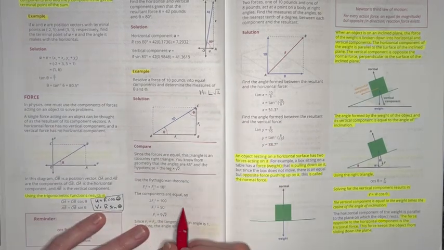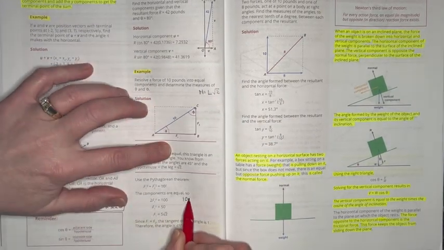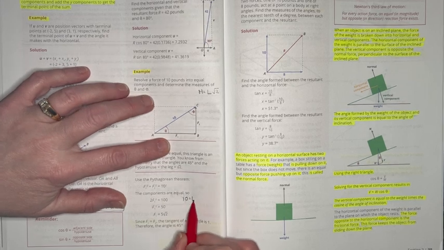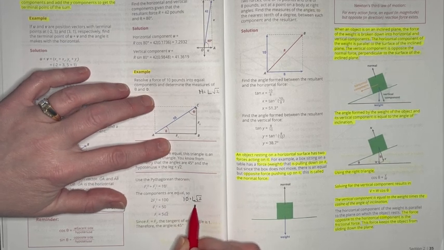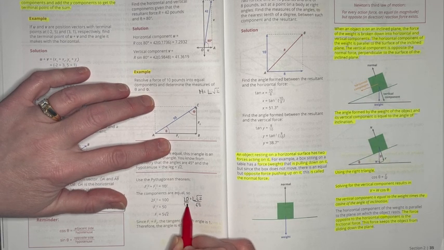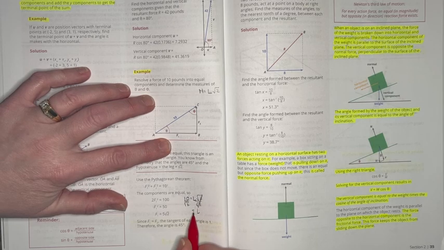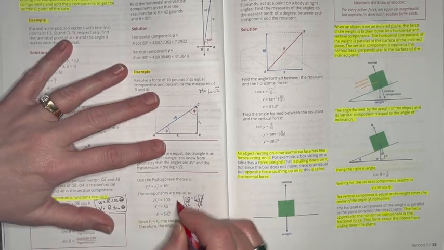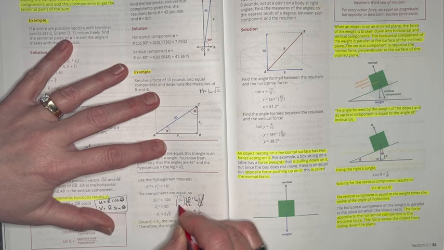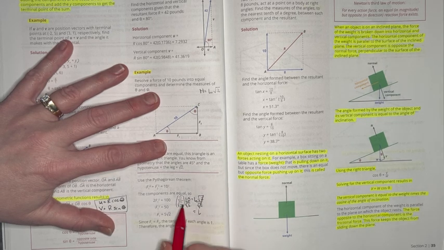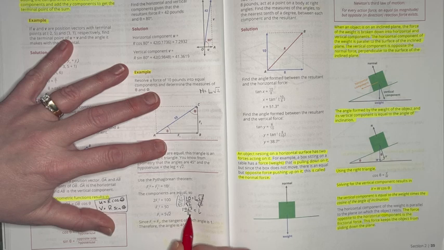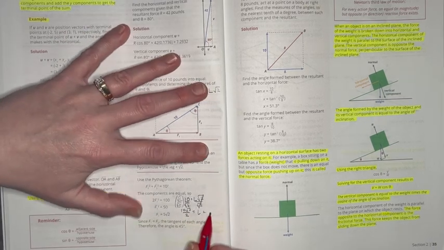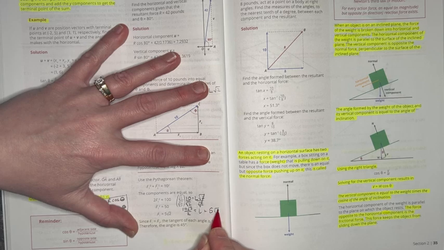But we could just do this. We could just say that 10 is equal to the leg times the square root of 2. Divide both sides by the square root of 2. The leg is equal to 10 divided by the square root of 2, but we cannot have a square root in the denominator, so we multiply by the square root of 2 over the square root of 2, and we get 10 times the square root of 2 over 2, which reduces to 5 times the square root of 2.